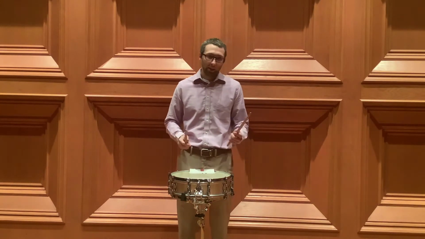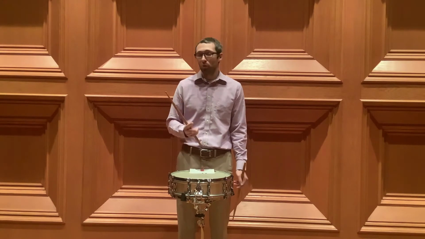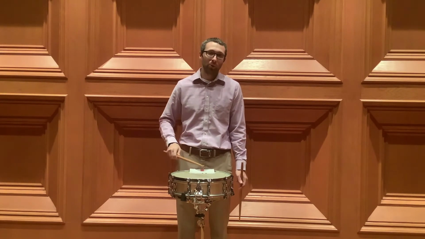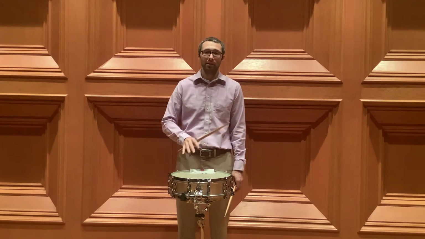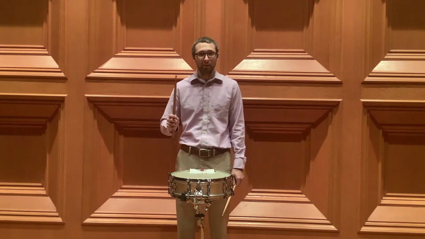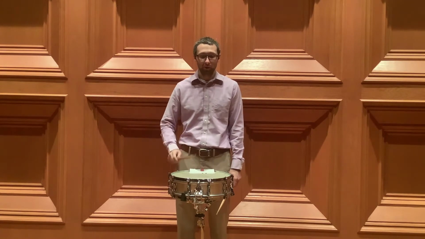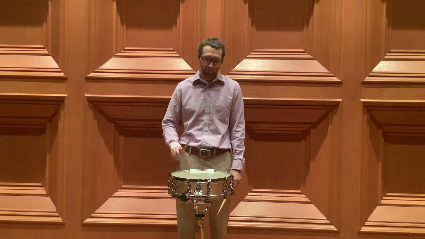So if we take 2 stroke types, the downstroke and the upstroke, this is commonly referred to as an exercise called bucks. A lot of you in your drum line will have some sort of exercise where they say accent tap, but really what you have is downstroke, upstroke, downstroke, upstroke. So this exercise is called bucks. Now you have downstroke, upstroke.